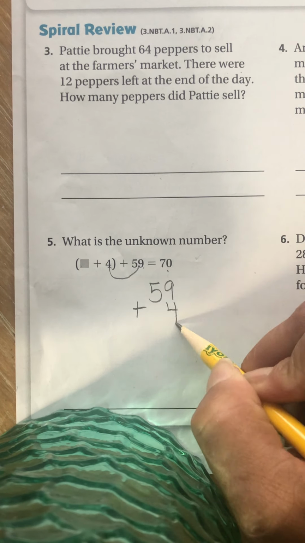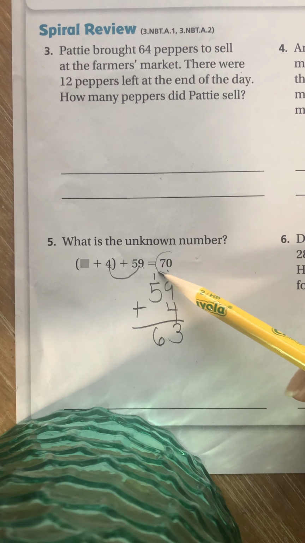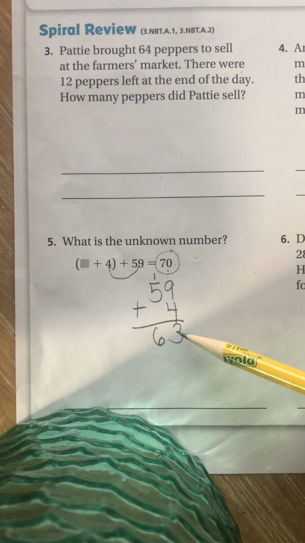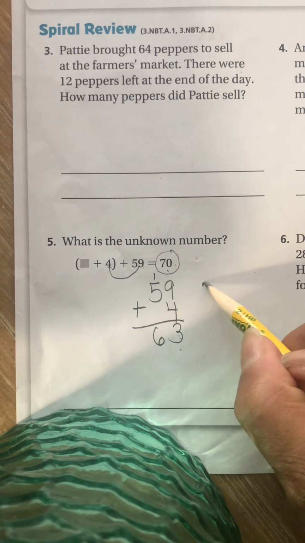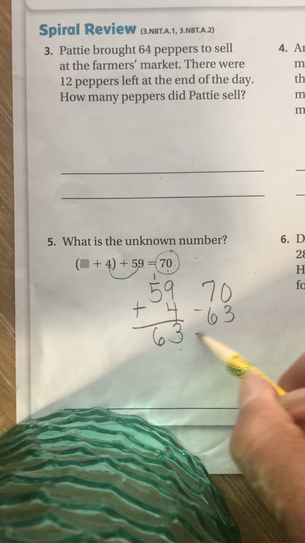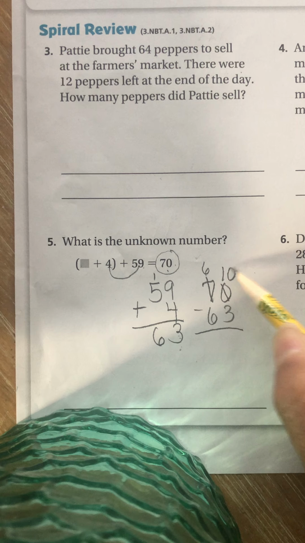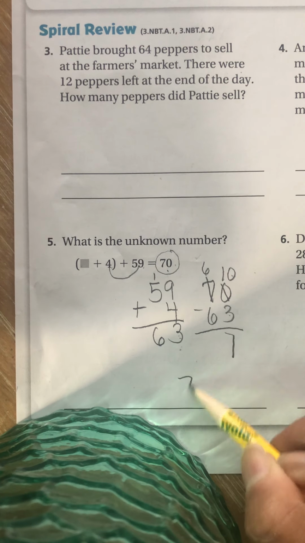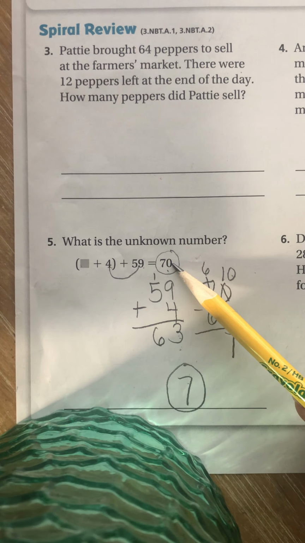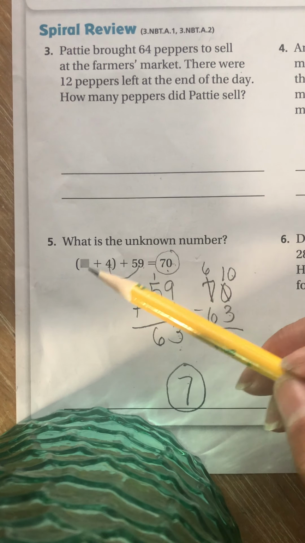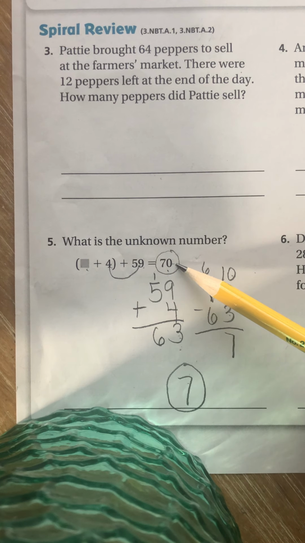59 plus 4 is 63. But I need to get to this answer, 70. If I'm at 63, how many more do I need to get to 70? Well, I could subtract 70 minus 63. I cannot take 3 from 0, so I borrow. This becomes a 10, and 10 minus 3 is 7. Your final answer is 7, because if I add 63 and 7, I will be at 70. So the three numbers that needed to be added together are 7, 4, 59, and that equals 70.